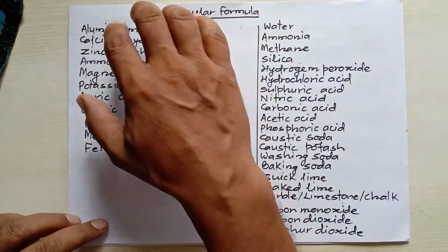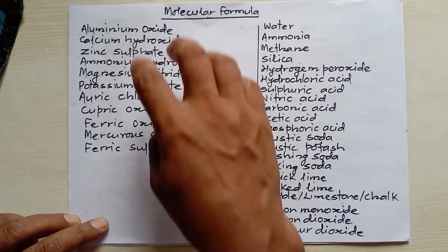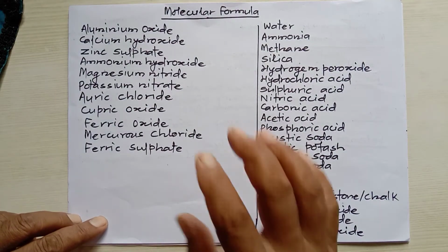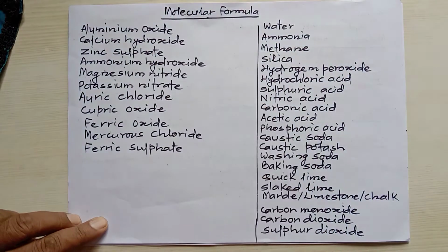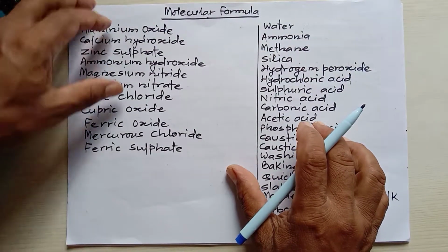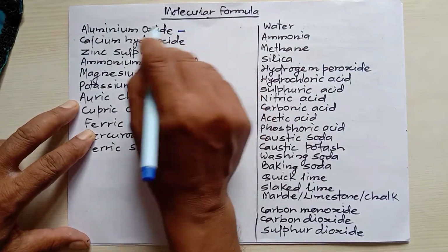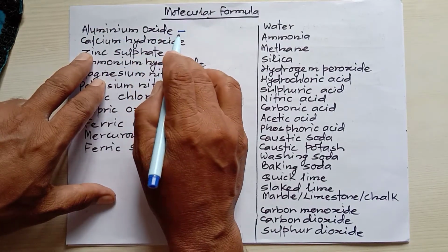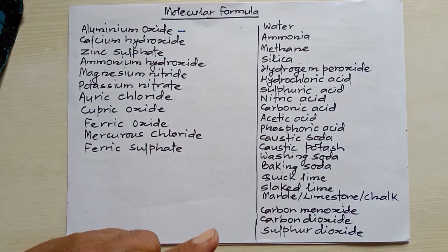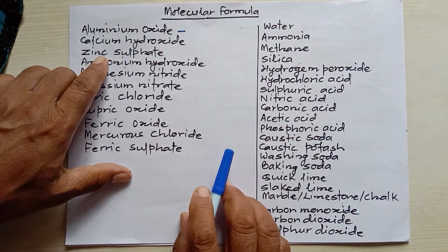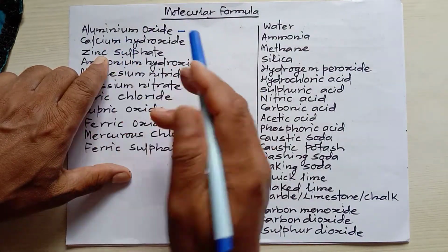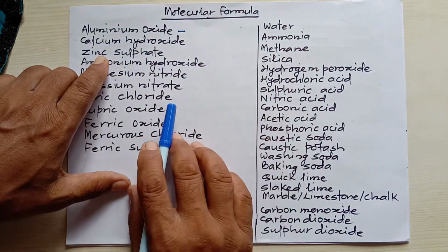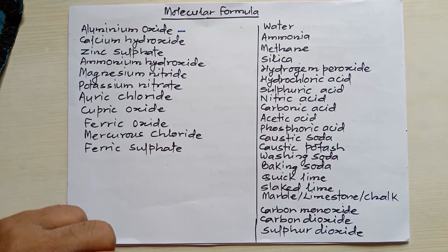Look at this. I have taken many compounds. Here it is written aluminium oxide, calcium hydroxide, etc. How to write the molecular formula of these compounds? Let's start. I told you in the previous class also, at first we'll write the symbol of the element present in the compound, or the formula of the radical present in the compound, and then we'll exchange the valency of this element or radical with each other, and we'll write the molecular formula.